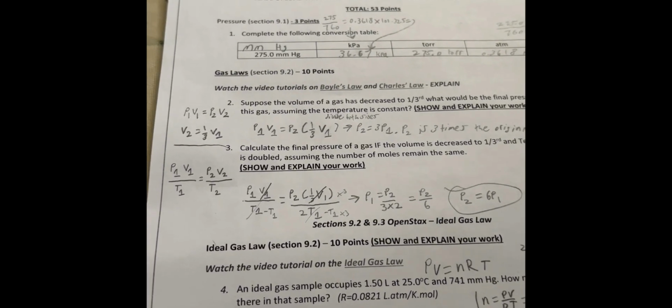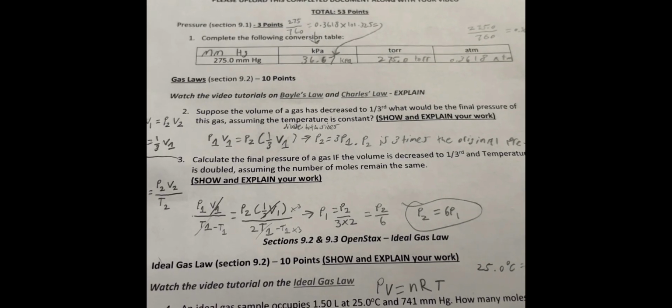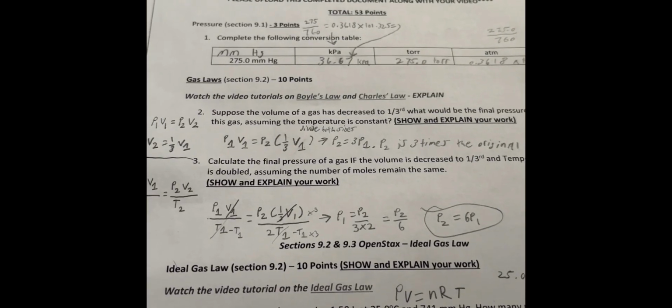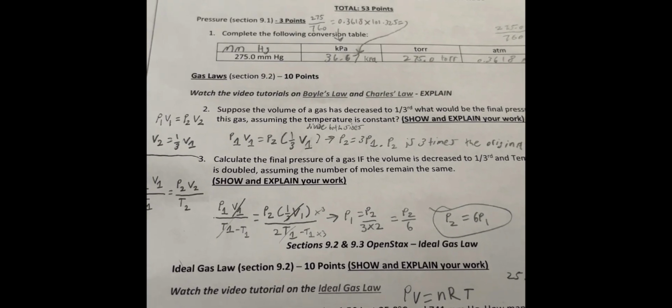All right, so for this next question, we need to calculate the final pressure of a gas if the volume is decreased to 1/3 and temperature is doubled, assuming the number of moles remains the same. So for this question, we need to use the combined gas law, which is initial pressure times initial volume over initial temperature, and that equals final pressure times final volume over final temperature. So to solve for the final pressure, we need to multiply both sides by the final temperature over the final volume to isolate final pressure.